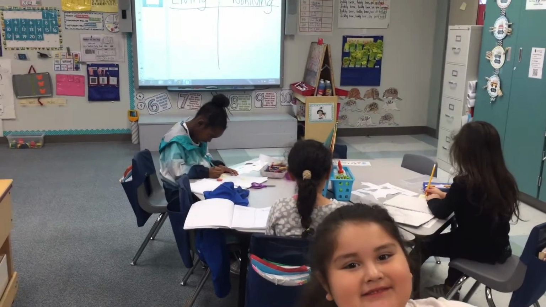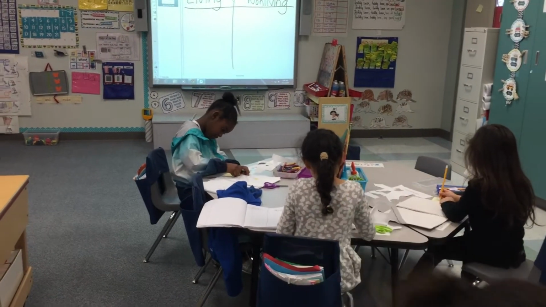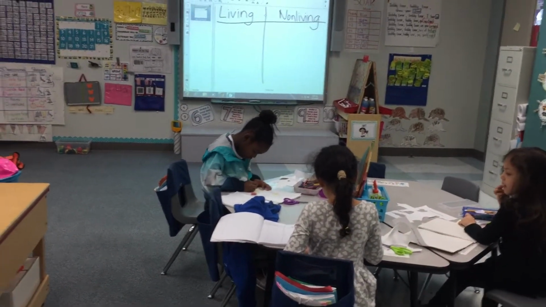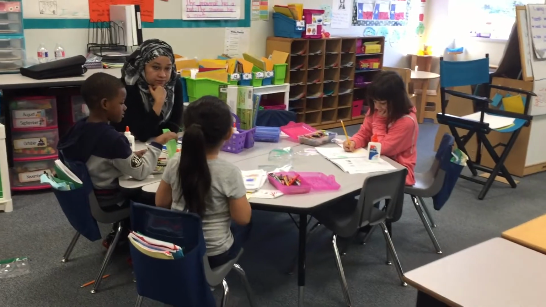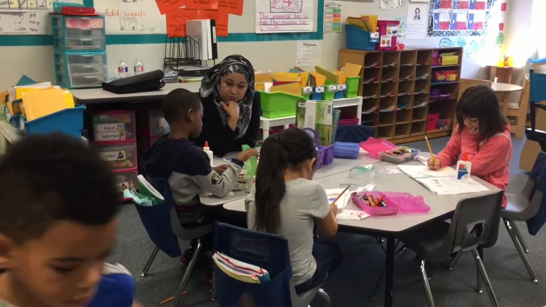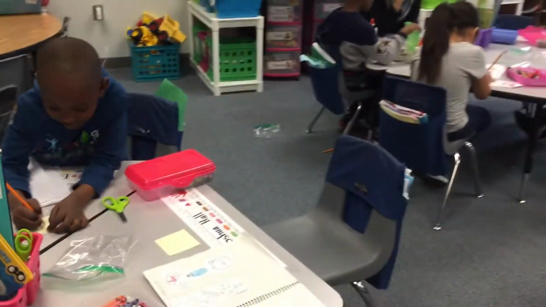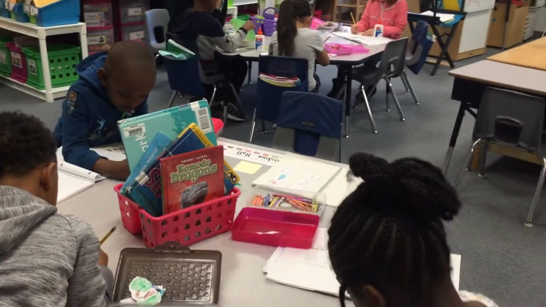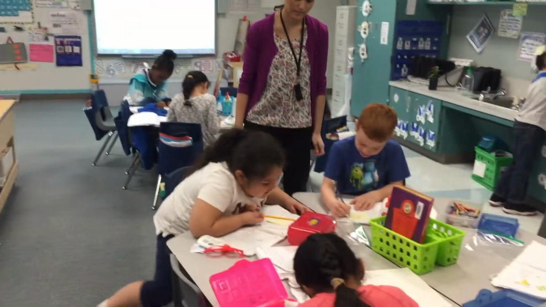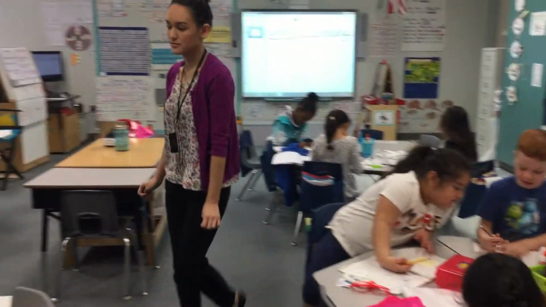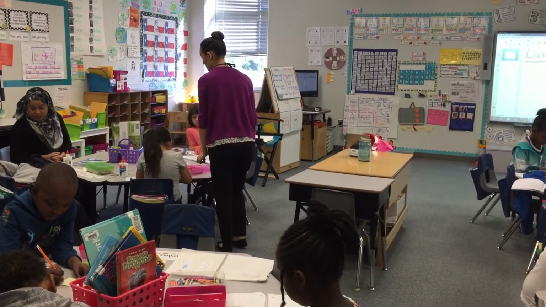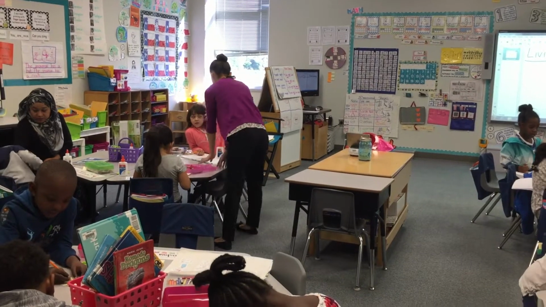I'm going to draw a volcano. That's not a tree. It's a tree. Label. Can I get another pencil? This one's not working. Parrot. That's easy. This doesn't work.